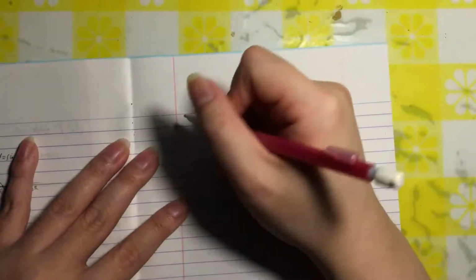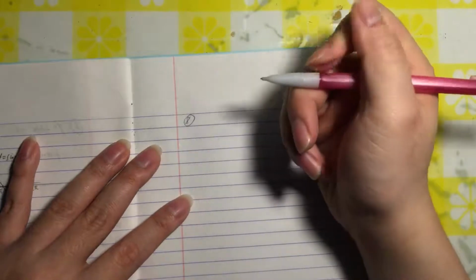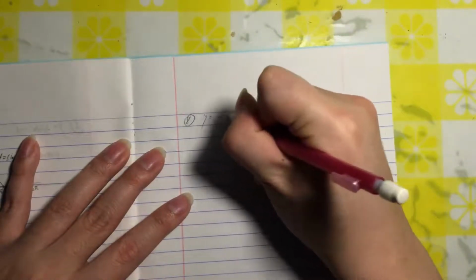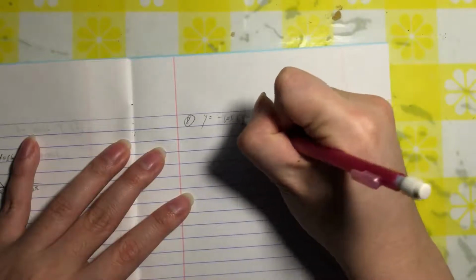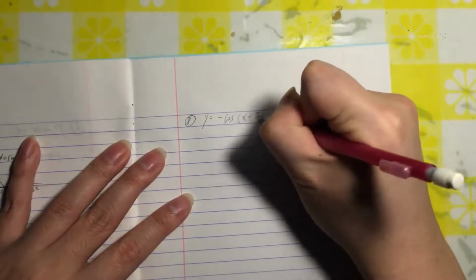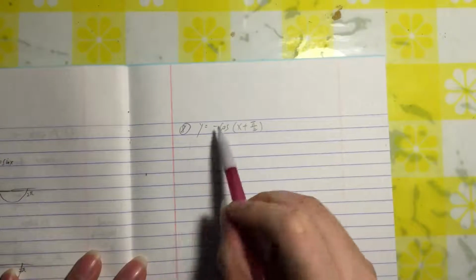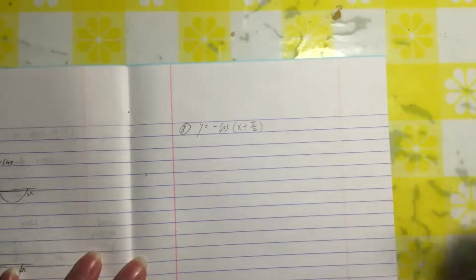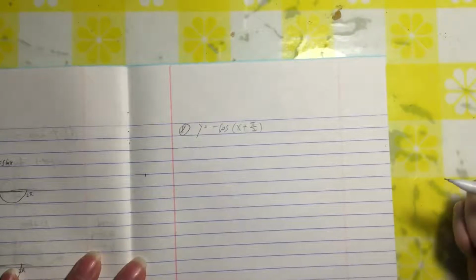Next example. How can we graph the function y equal to negative cosine of x plus pi over 2? Let's first of all choose a parent function.